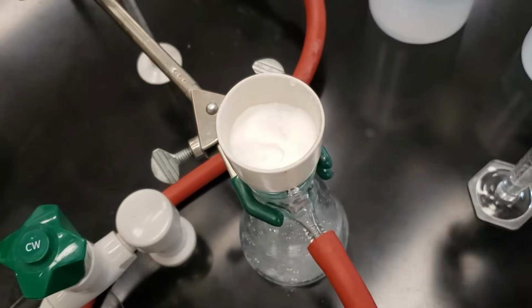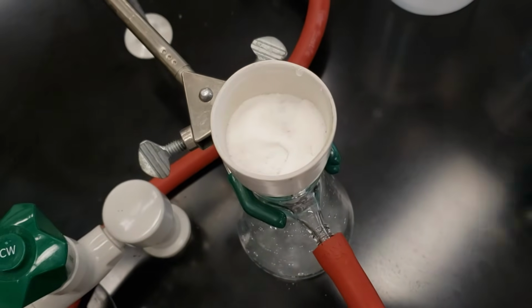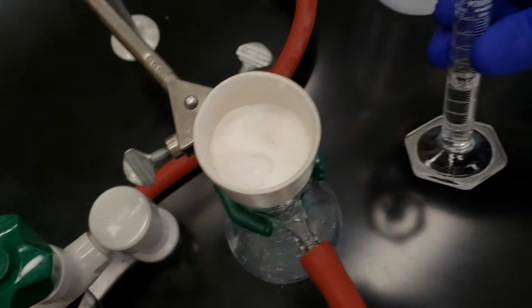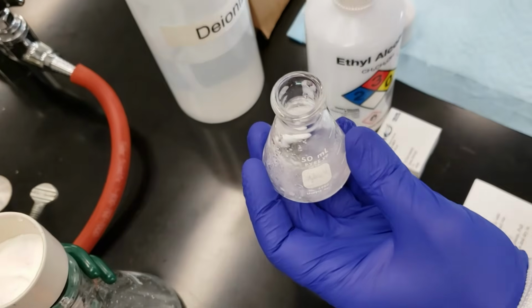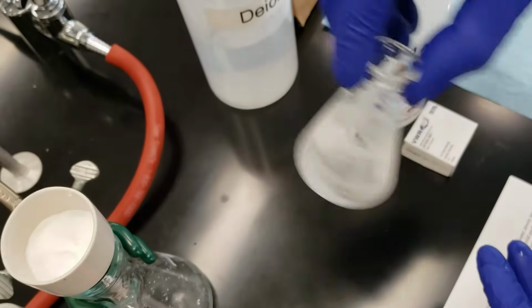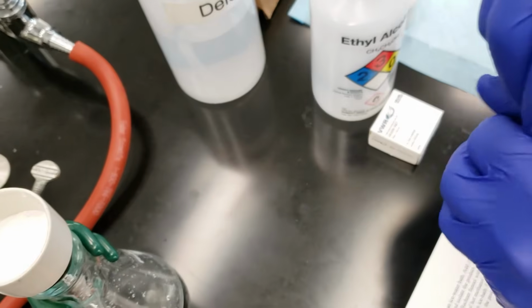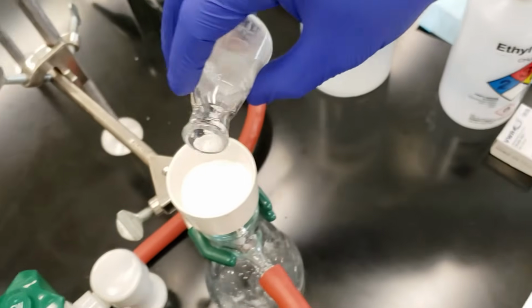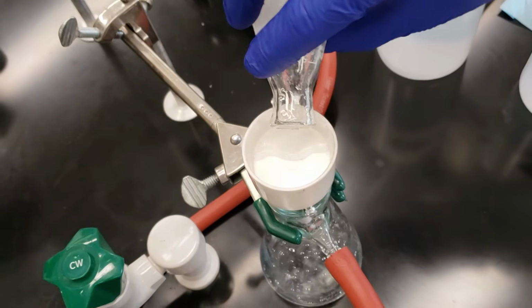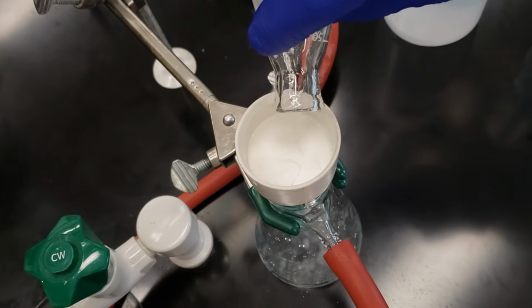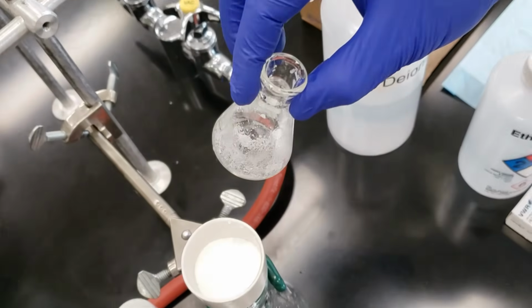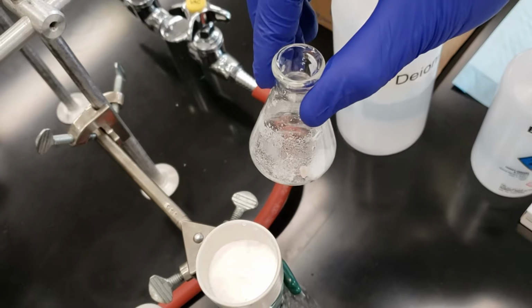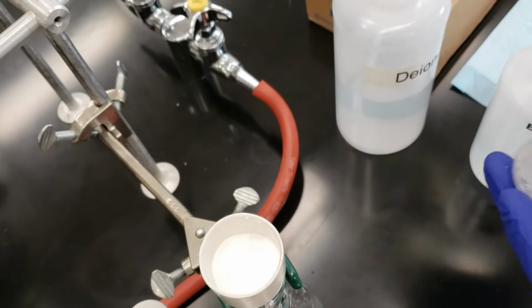Looks like we've got fine white crystals. I'm going to use 5 mL of DI water to rinse out our flask. Try and get as many of the crystals as we can out of here. My spin vane is still inside, so I don't want to dump that into my Buechner funnel.